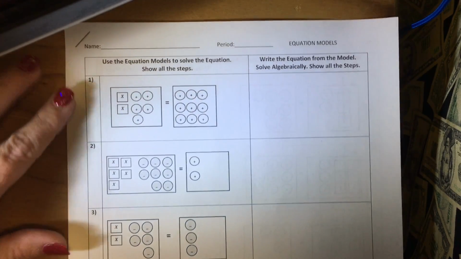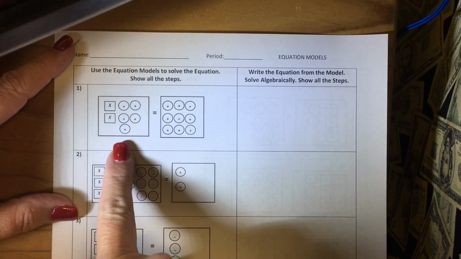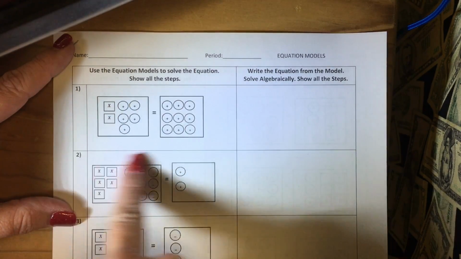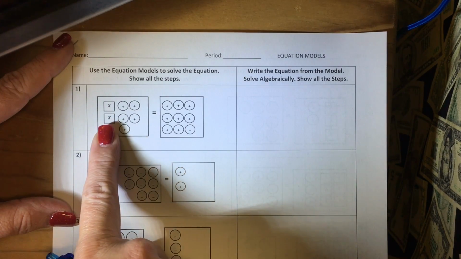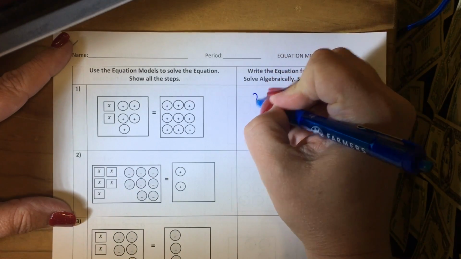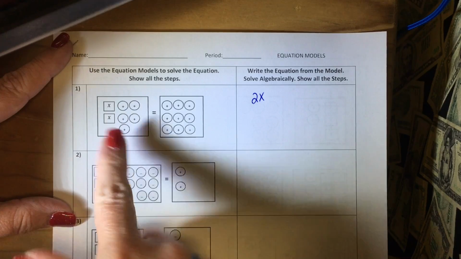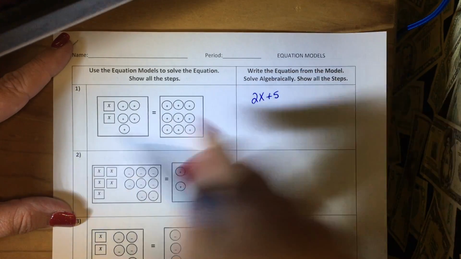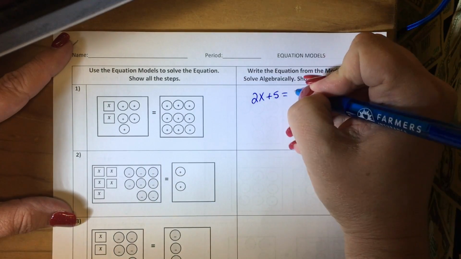All right, today we're going to solve equations using equation models. So that just means we're going to have pictures to help us solve the equations. So we're going to take this picture and we're going to write down the equation that it represents. So we have two x's, so this is two x's plus 1, 2, 3, 4, 5, so plus 5. And that's equal to 9, okay?